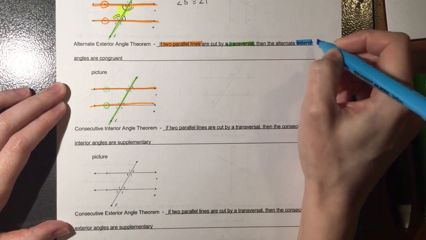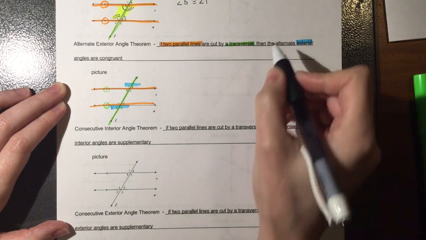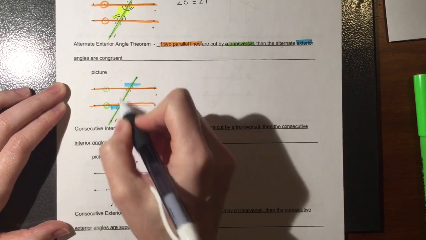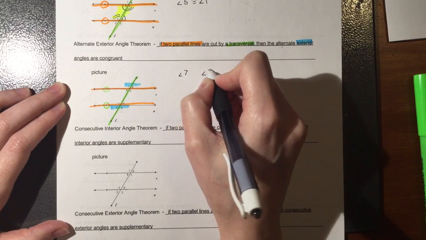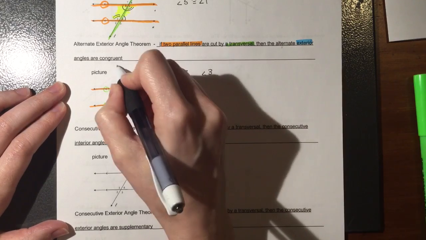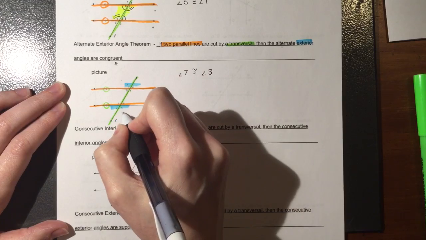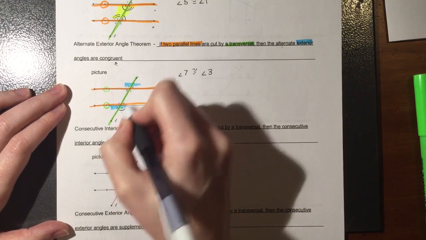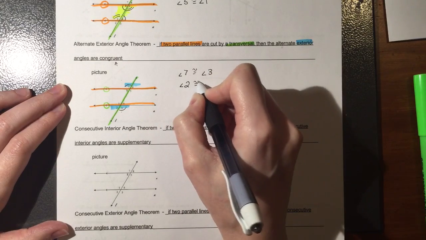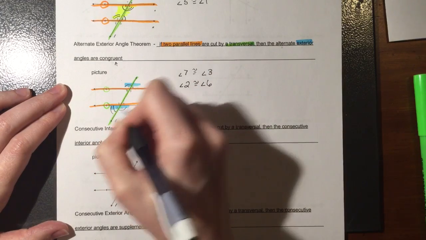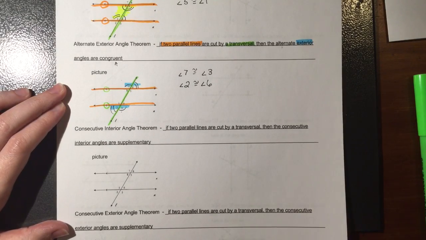So we're talking exterior, so we're talking about the angles out here, and we're looking for alternate, so they want to alternate about the transversal. So angle 7 and angle 3 are our alternate exterior angles, and the rule tells us that they are congruent. So we've got 7 is congruent to 3, and then our other ones are going to be angle 2 is congruent to angle 6. There's our alternate exterior angle theorem.